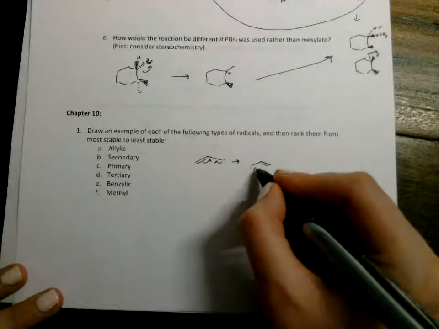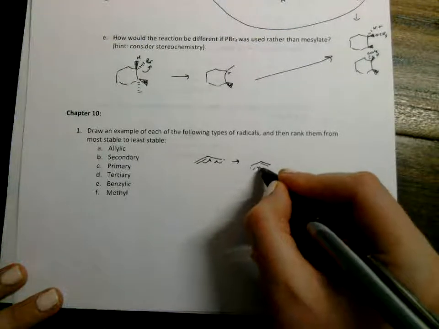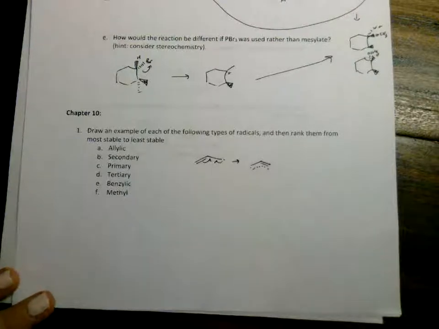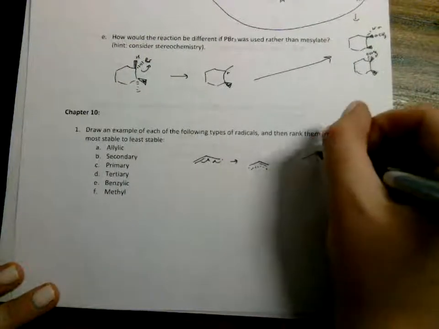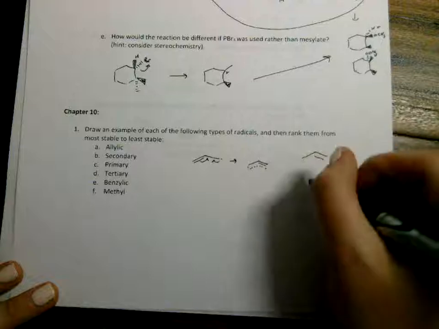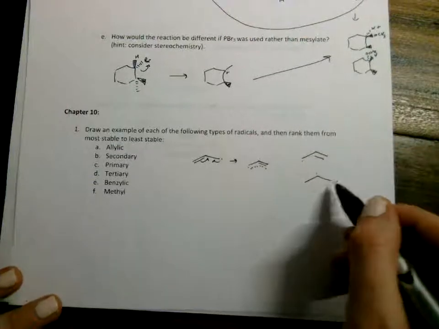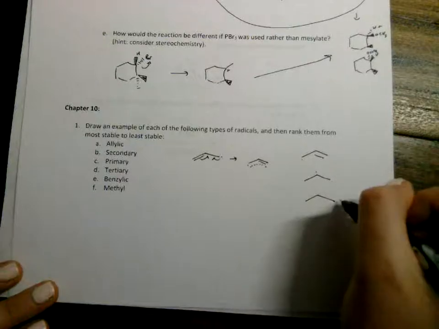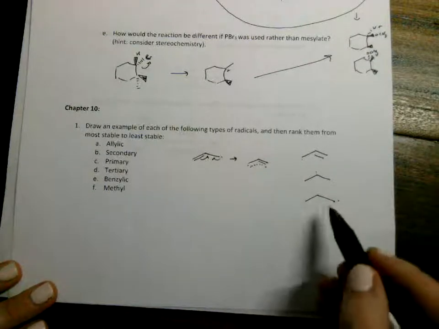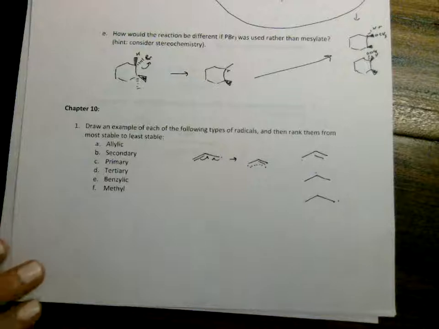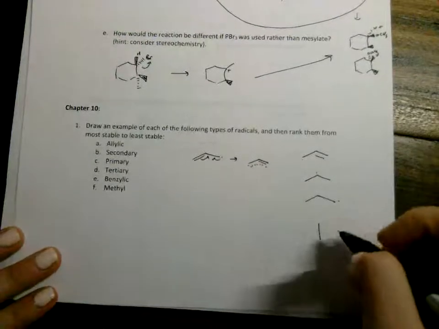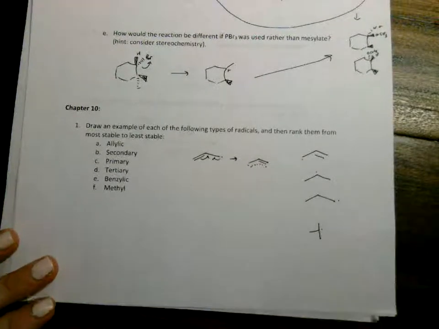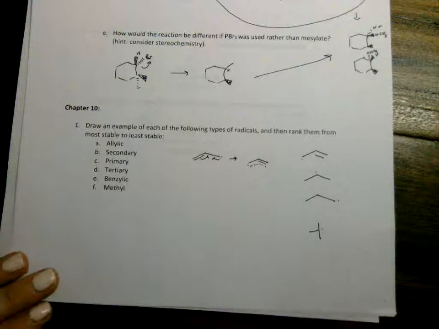There's a partial radical all the way across, rather than it being concentrated in one area. So that's the allylic. A secondary just has a radical on a carbon that's touching two carbons. A primary has a radical on a carbon that's touching one other carbon. A tertiary has a radical on a carbon that's touching three other carbons.